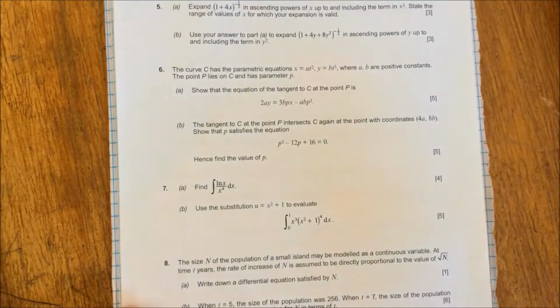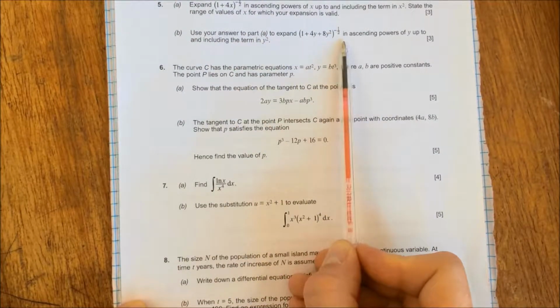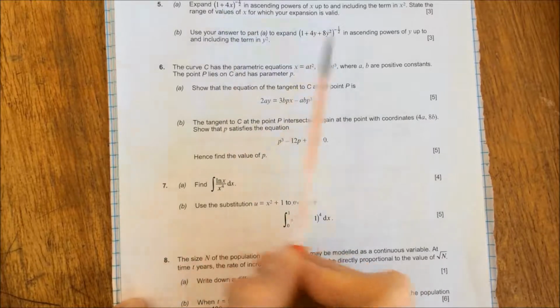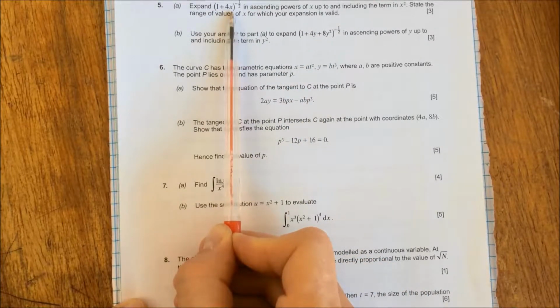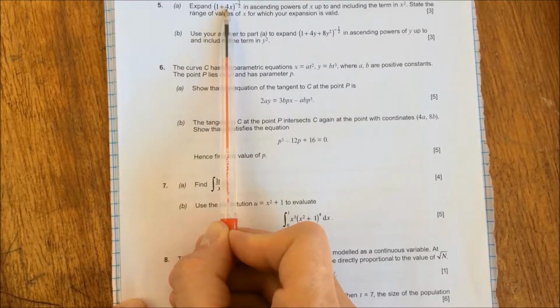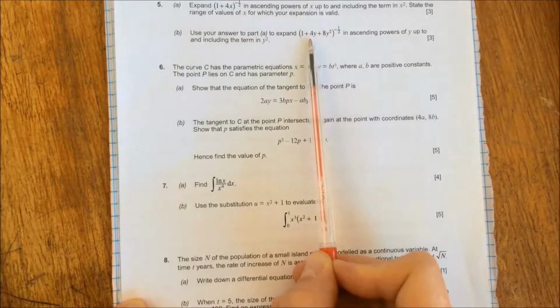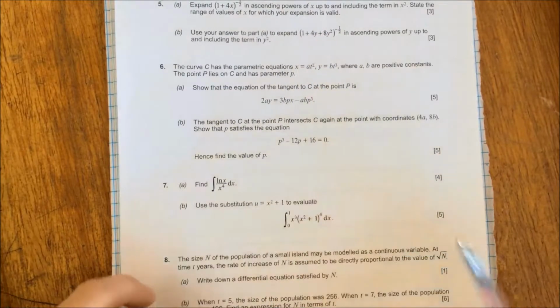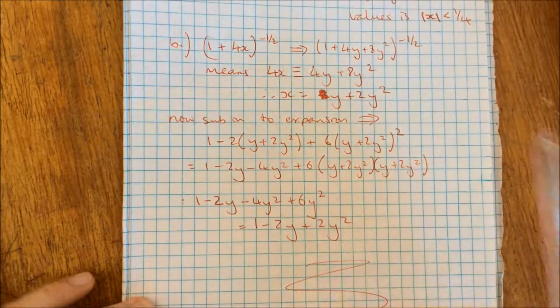Now, part B looked a little bit annoying. Use your answer to part A to expand this. So effectively, you've got to determine what bit of this is actually this x here. Well, I've already got a 4. So what am I going to multiply the 4 by to get this? And I hope you spot this, y plus 2y squared.